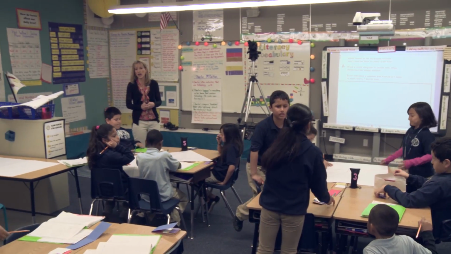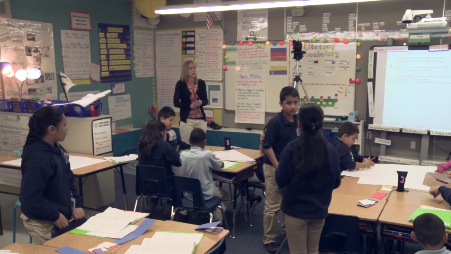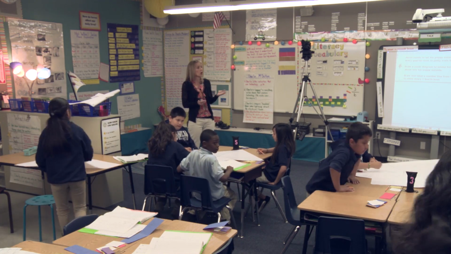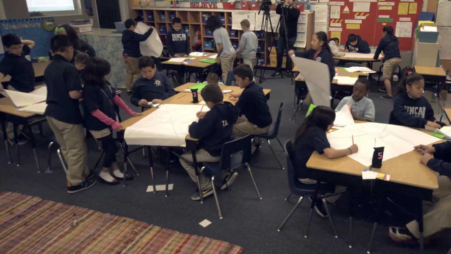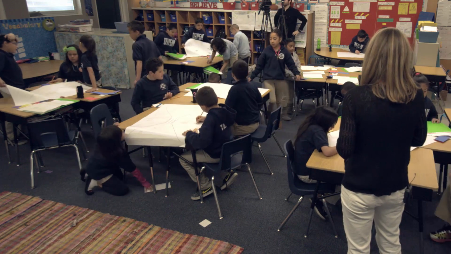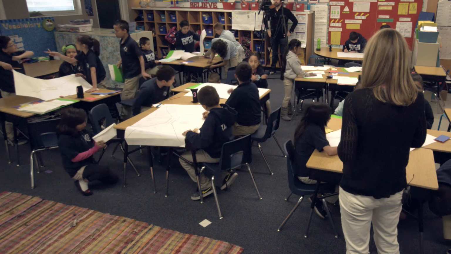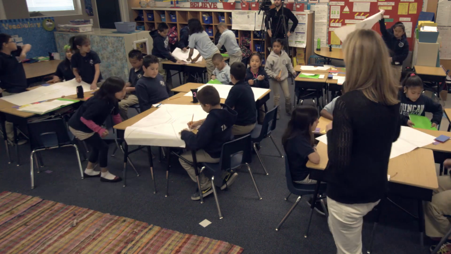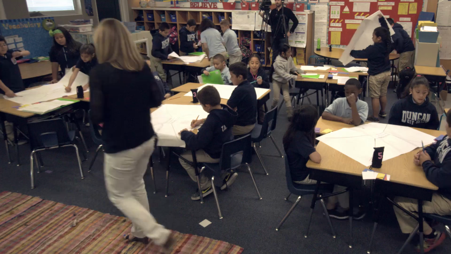Okay, and 5, 4, 3. Notebooks back inside your desk. 4. Oh, I started counting back up. 5, 4, 3, 2. Oh, and 1. I like the way red table's ready.